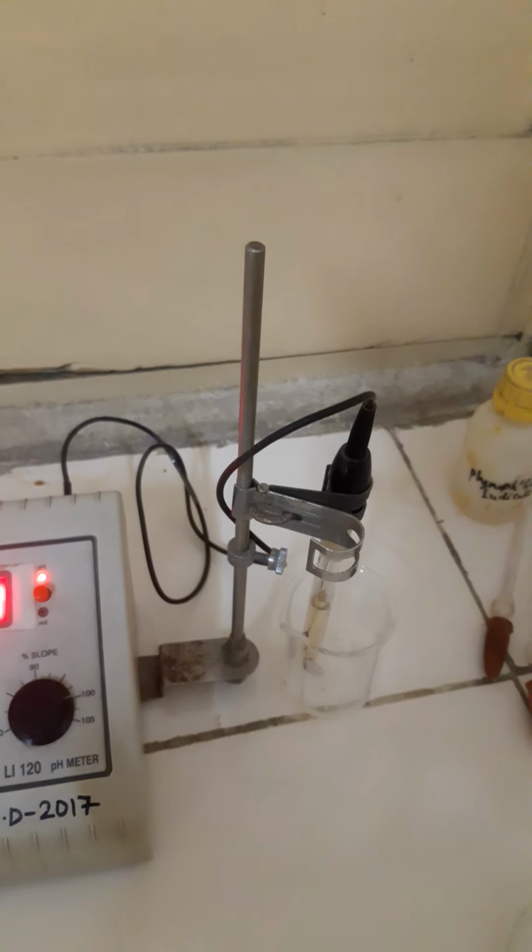Now we have to add 0.25 normality sodium hydroxide by adjusting the stand above this solution. Now we have 75 ml of the glycine, and in this burette we have to take 0.25 normality sodium hydroxide, and you start adding 1 ml. You have to add 1 ml and stir it with a glass rod.